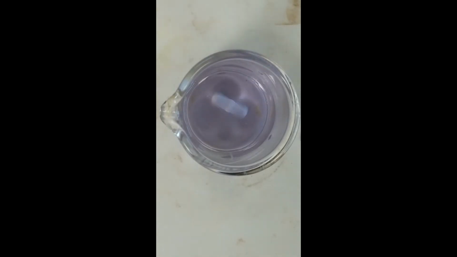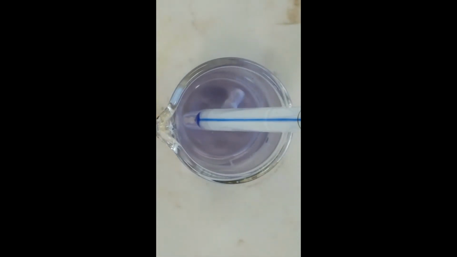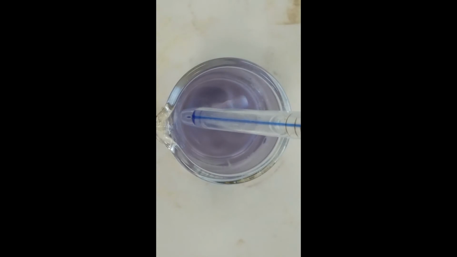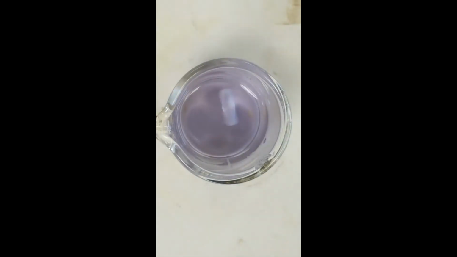All right, temperature of this solution is 21.2 degrees.